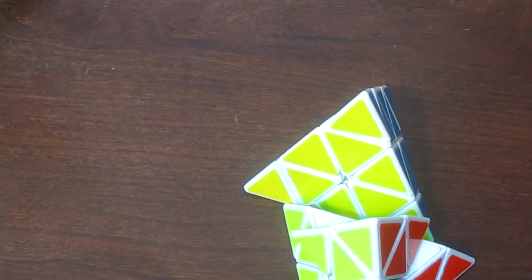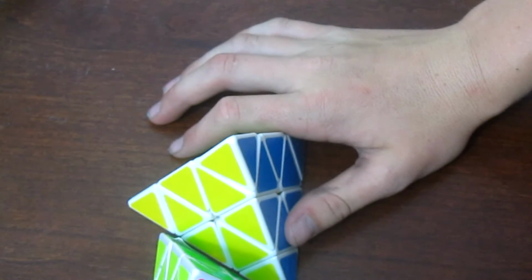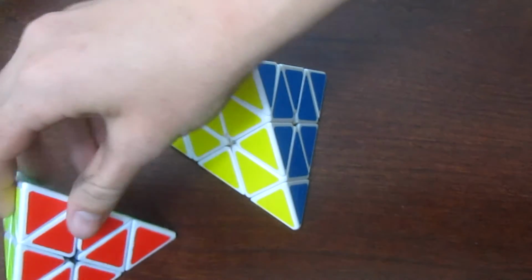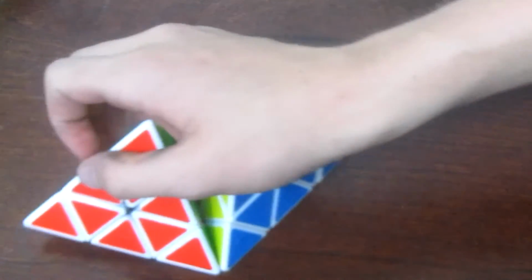Okay, so yeah, that's pretty much it for this video, guys. I thought there was 2 more. So yeah, there's only 4 algorithms for this video. For Keyhole last layer, 4 algorithms for the whole thing itself. So that's pretty easy if you ask me. Actually 5 if you count that little edge flip case thing right there.